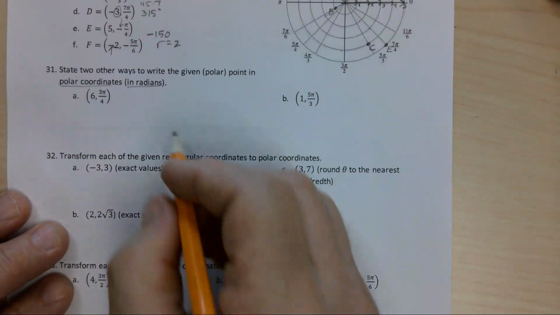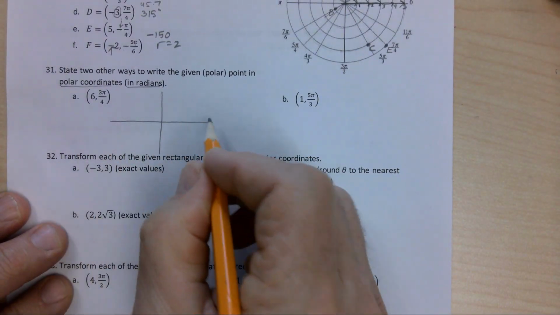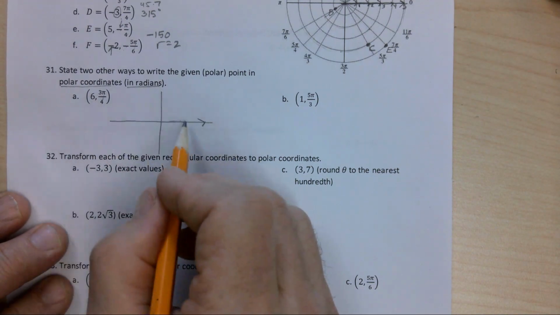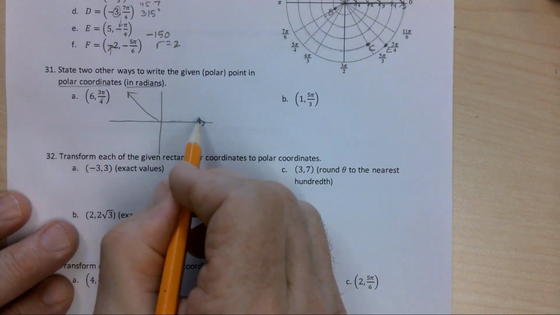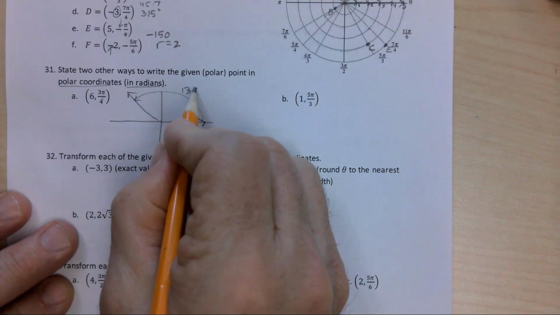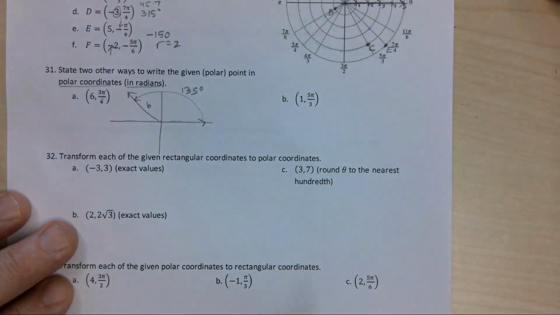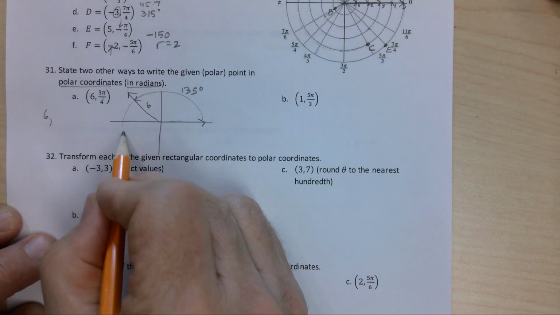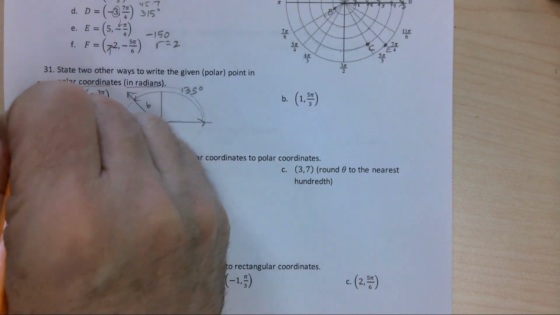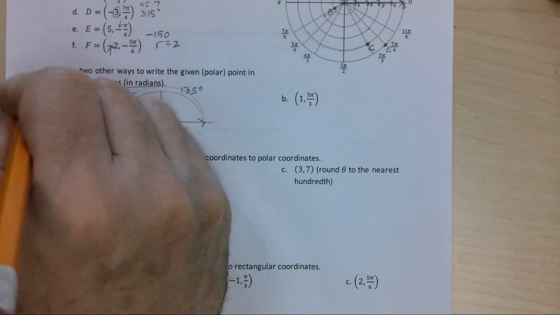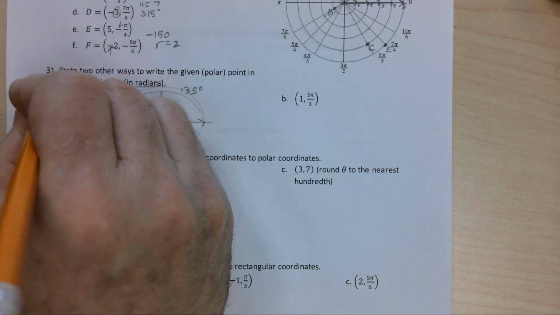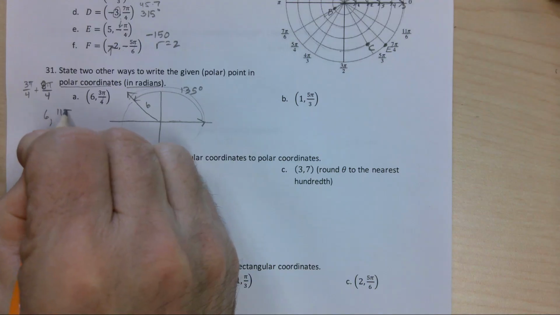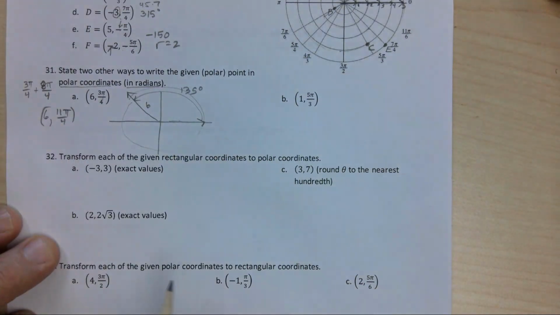There we go. State 2 other ways to write the given polar point in polar coordinates. Radians. So let's stick with the program. So let's first of all take a look. Well, 6, and that's 45 times 3, which is 135, which means to there. And this might help. So what's a different way I could write it? Well, 6, and if I just kept going another 360, so that'd be 3 pi over 4 plus 2 pi, and then just find common denominators. That would just be 8 pi over 4. So that'd be 11 pi over 4. That'd be a different way to hit it that way.